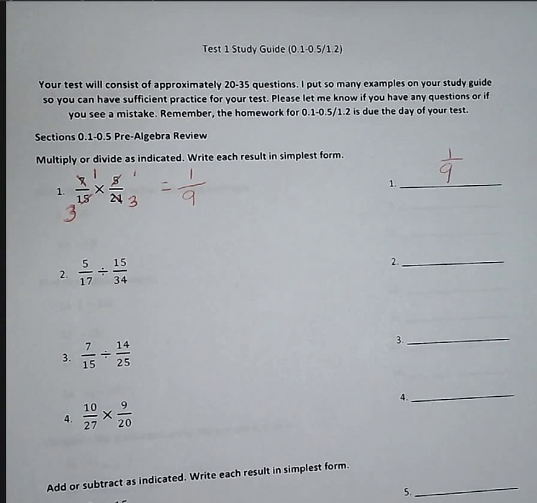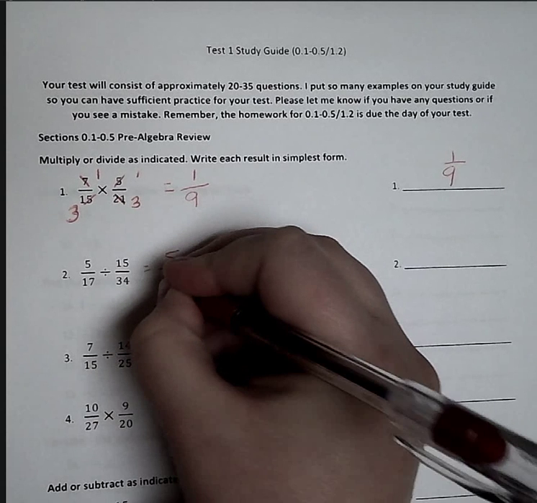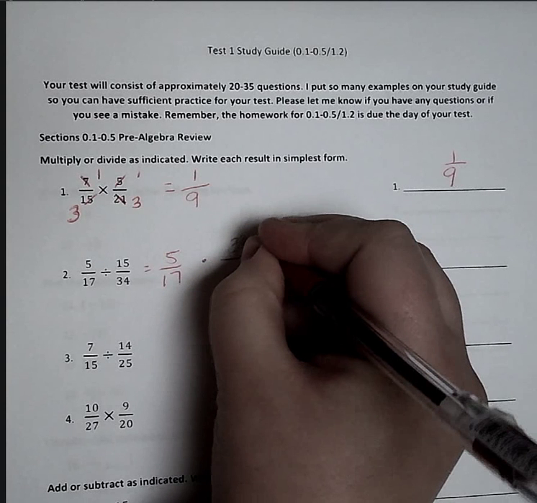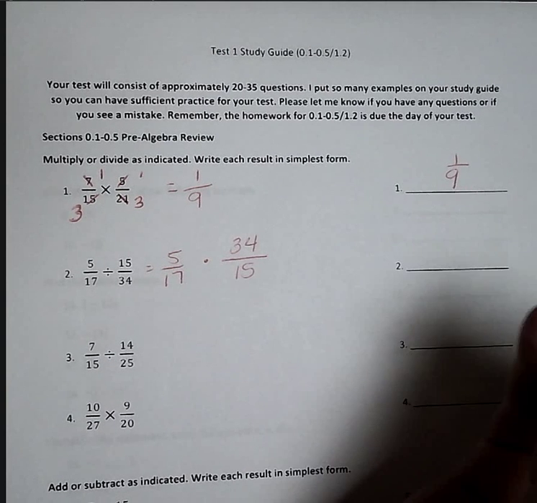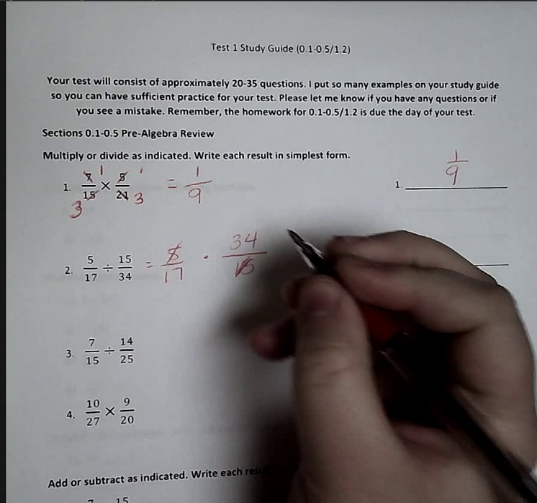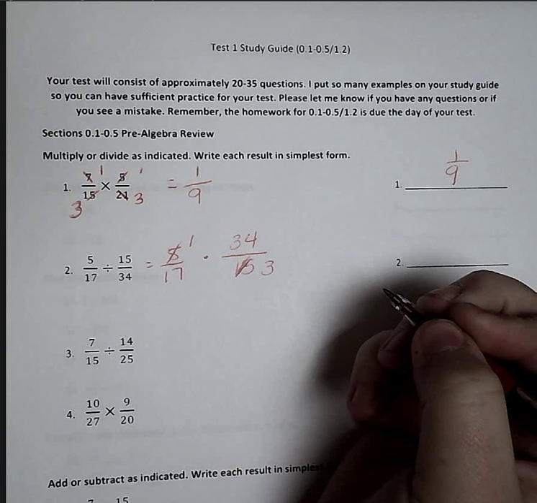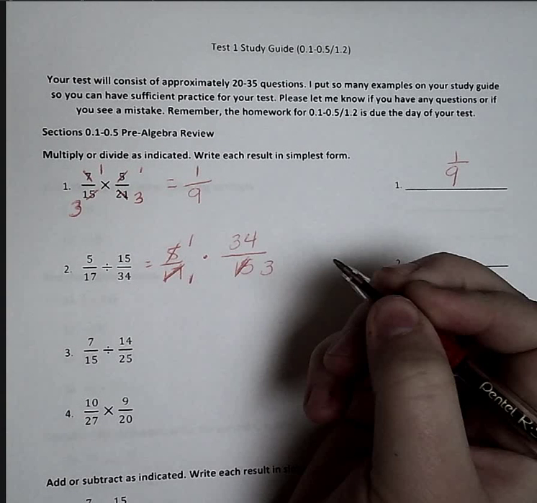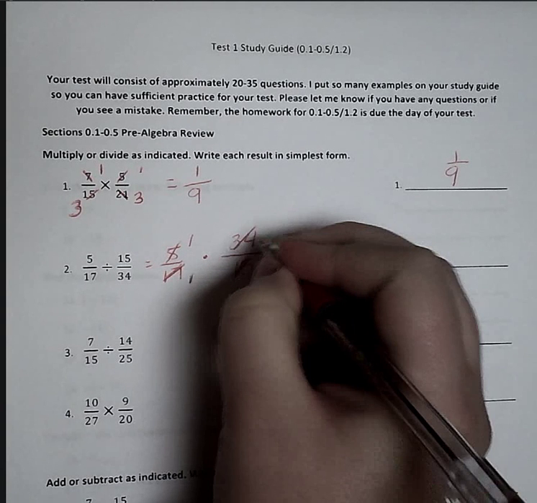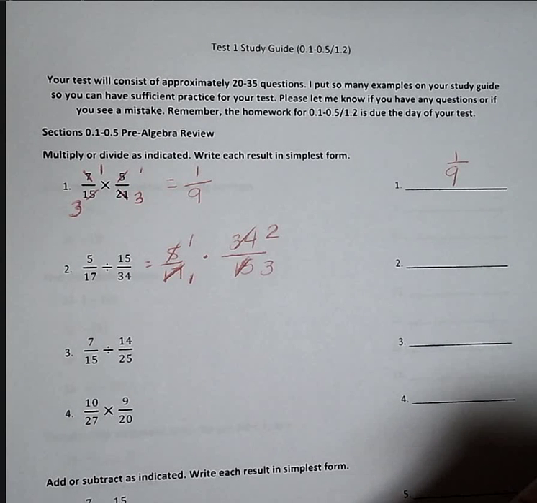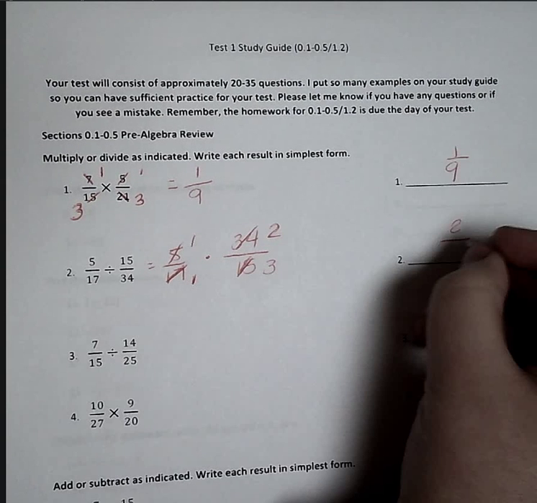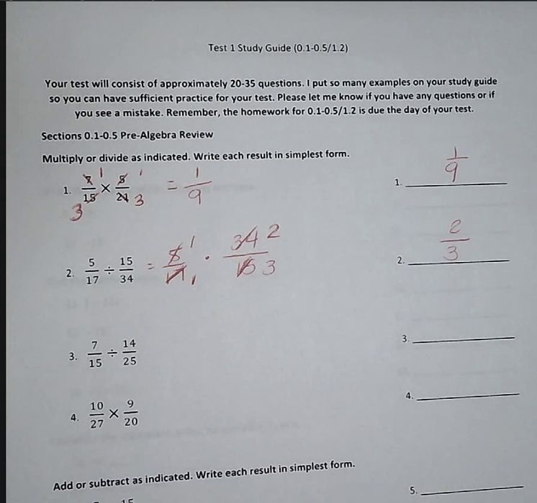On number 2, this is division. So remember your rule, keep, change, flip. So you keep that 5 over 17 the same, change that division to multiplication, and then you flip that second fraction to be 34 over 15. So 5 and 15 are easy to see. You can simplify those by a 1 and a 3. Now the 34 and 17 may not be as easy to see, but 17 is your common number. 17 goes into 17 one time. 17 goes into 34 two times. So to multiply straight across, 1 times 2 is 2. 1 times 3 is 3. So your answer here is going to be 2 over 3.